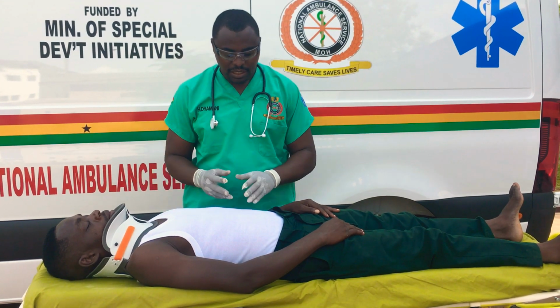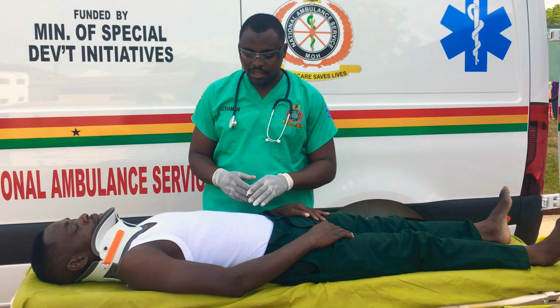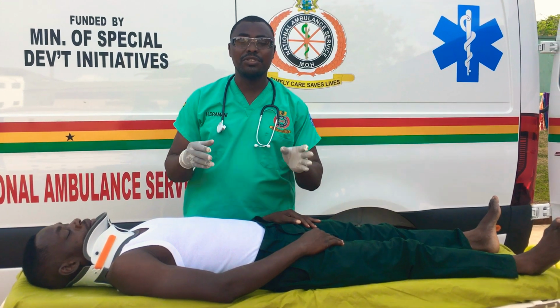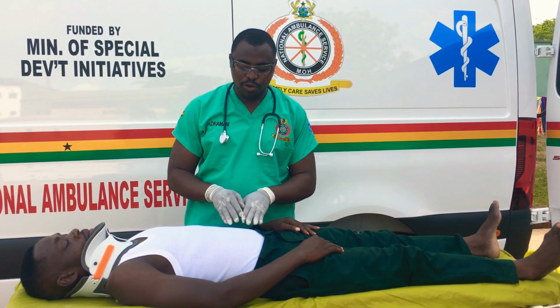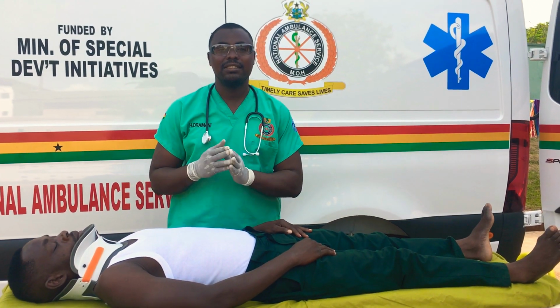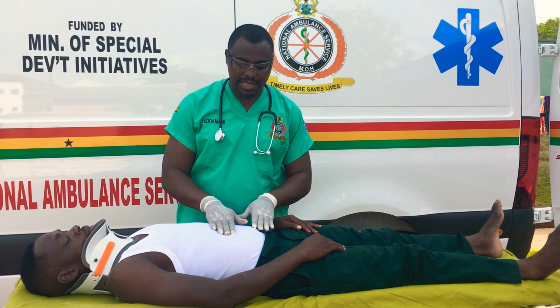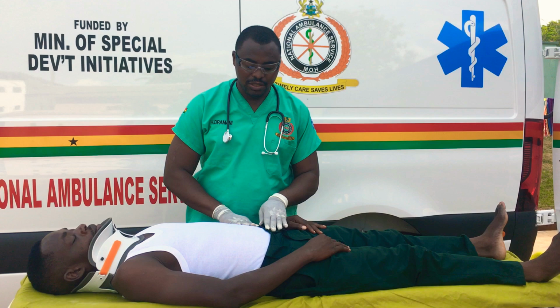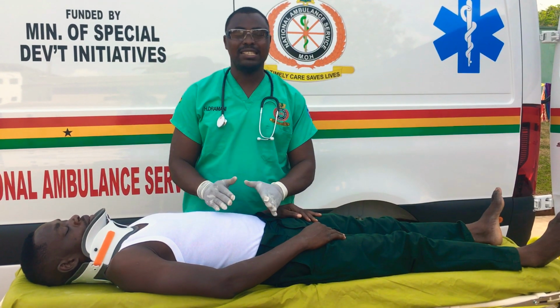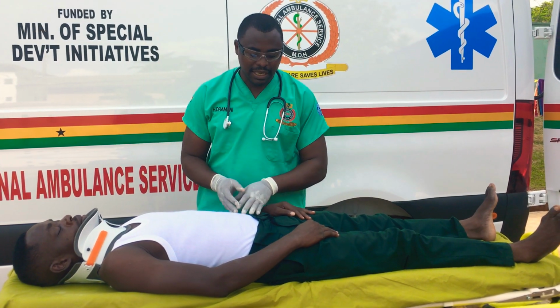In the abdomen, you still use the DCAP-BTLS. You also check whether there is any evisceration. You also check for rigidity and then distension. After the DCAP-BTLS to the abdomen, you are also assessing whether the abdomen is what? Rigid or distended.